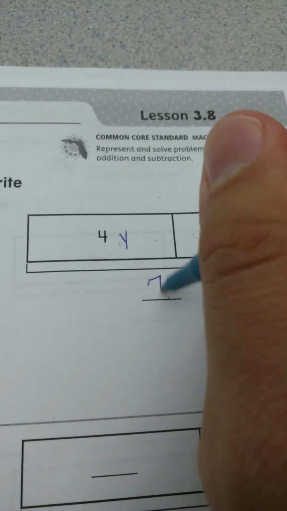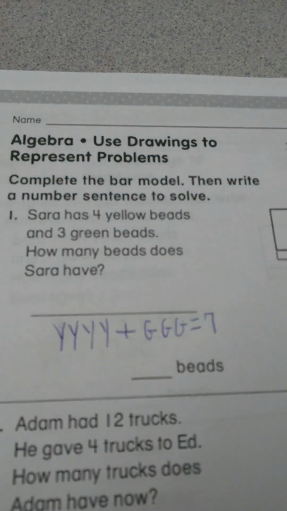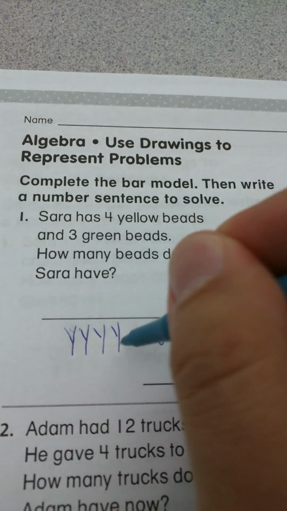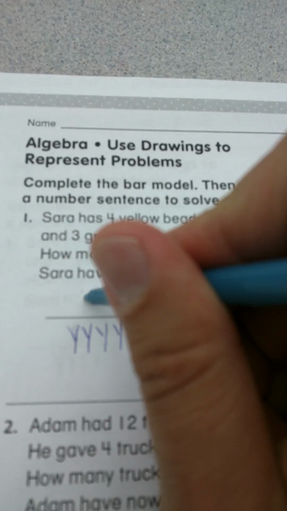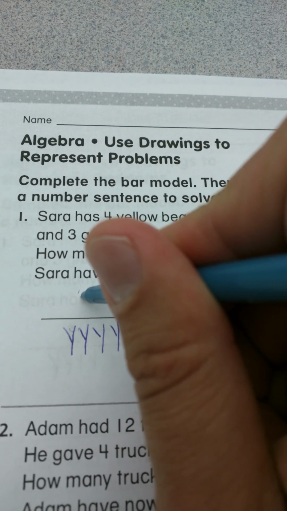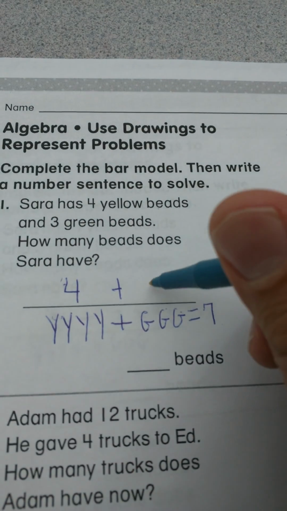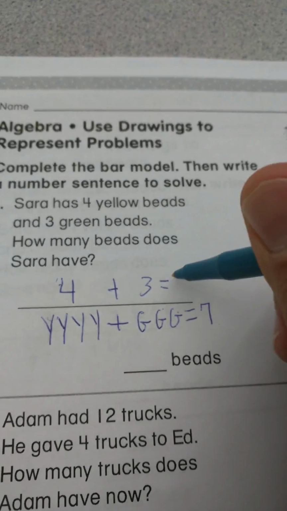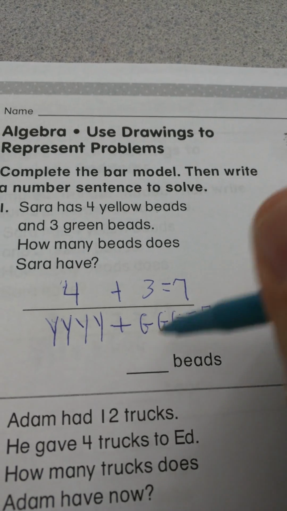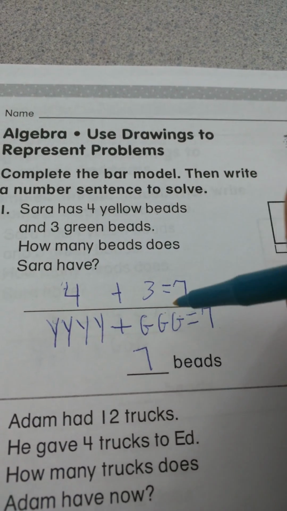So as we saw before, we found the answer is 7, so I'm going to put 7 right here. It also asks you to make an equation right here, so I'm going to use my drawing to help me out. My drawing equation, I guess you could call it. So this is 4 plus 3 greens equals 7. So it's 7 beads.